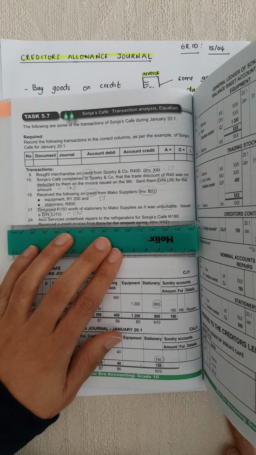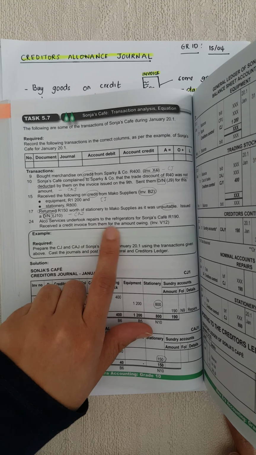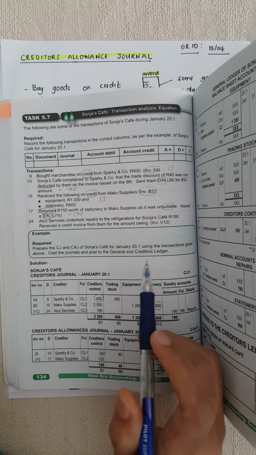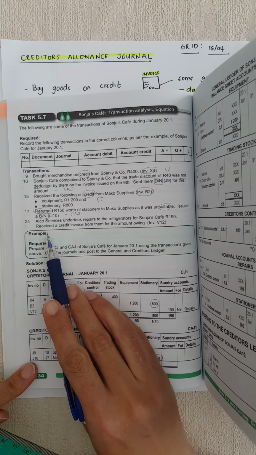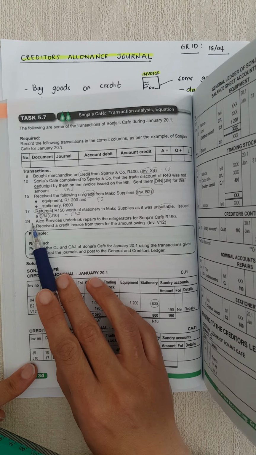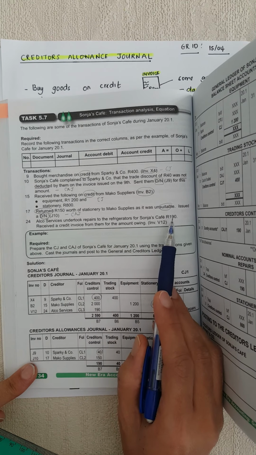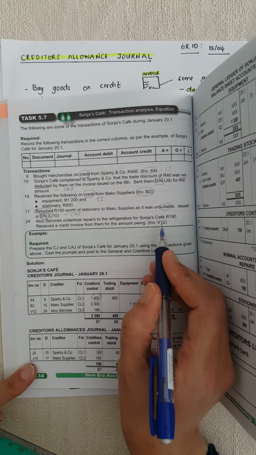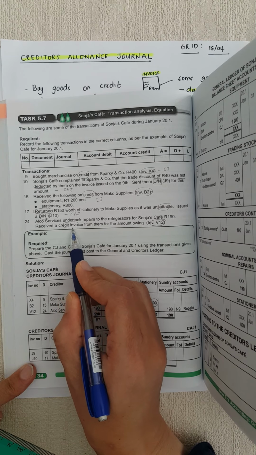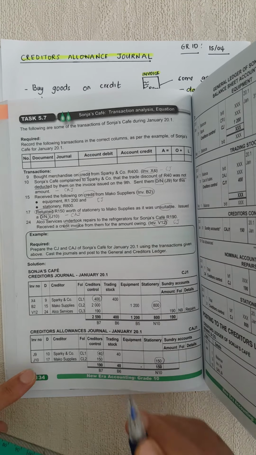So on the 24th, Alco Services undertook repairs to the refrigerators for Sonia's Cafe, 190 Rand, and we received a credit invoice from them for the amount owing. So this is not trading stock. It means on the 24th, we have got repairs done to our fridges. The amount was 190 Rand. Here's my invoice. There's the word telling me that it's a credit invoice, so I'm owing them the money. So I have to put it into the creditors journal.